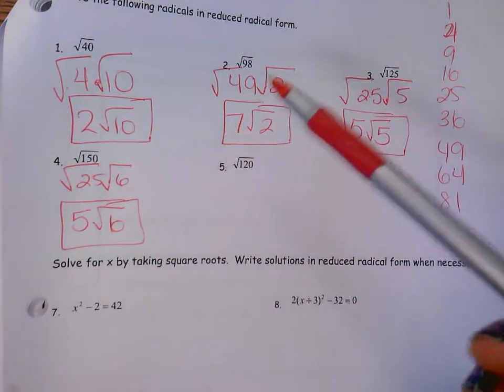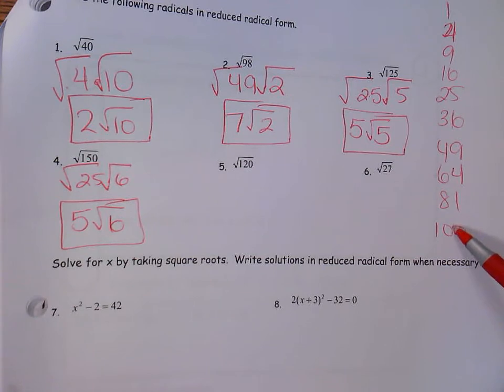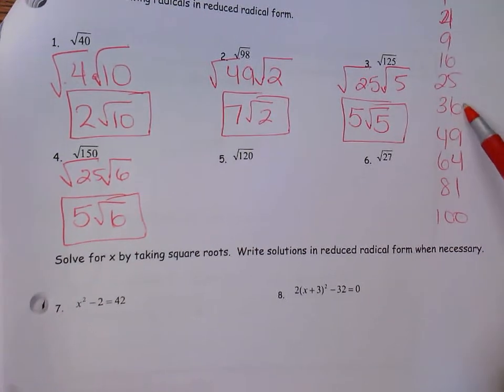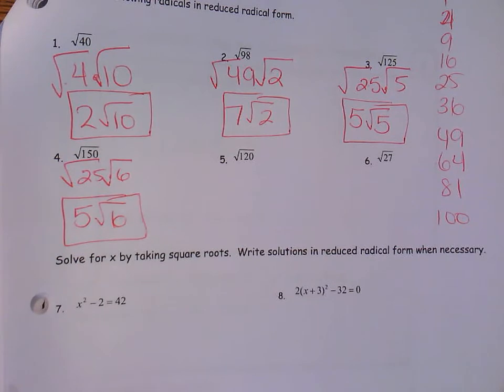Let's see, 120. 81, 64, 49. Does 36 go into it? No. And 25 doesn't. Does 16? It doesn't? Is it just 4? I have to go backwards and check. Okay, so yeah, it is just 4 because 9 also doesn't work, right?